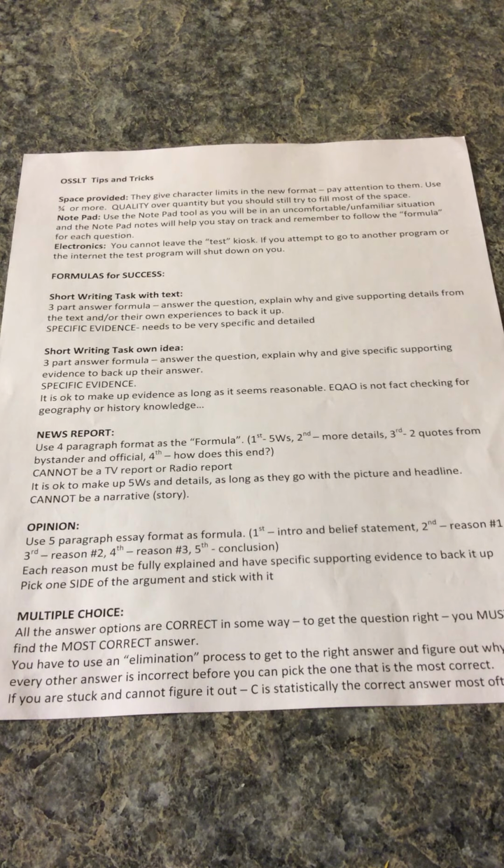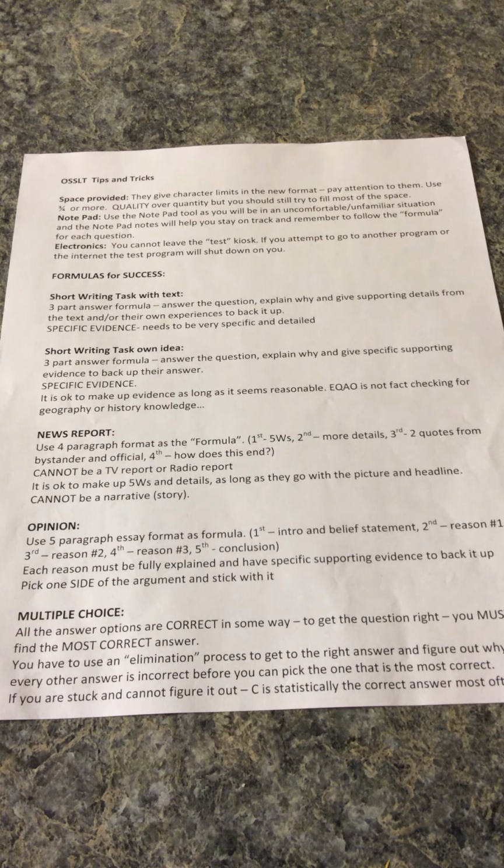One, because you can't go over them, but two, because most answers require 3/4 of the limit or more to get a good mark. So if, for instance, it asks for 100 words, you need to give it at least 75. As always, it's quality over quantity when you're answering the long and the short answer questions, but you should also pay attention to the amount of words and try to fill most of the space that they give you.